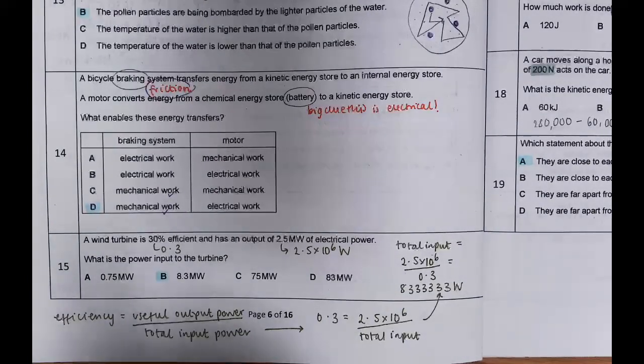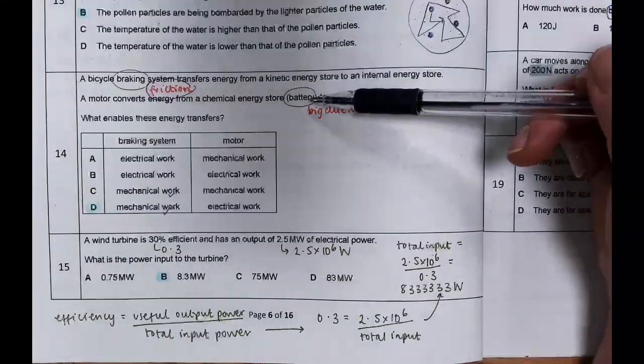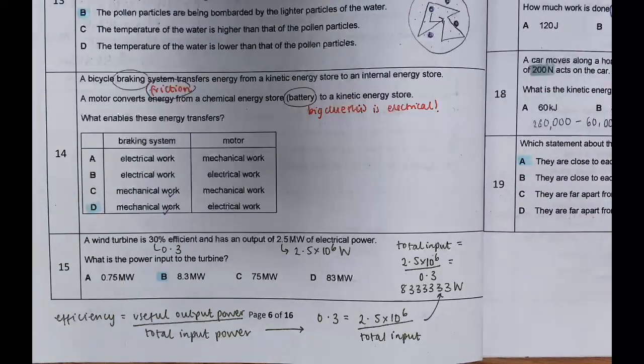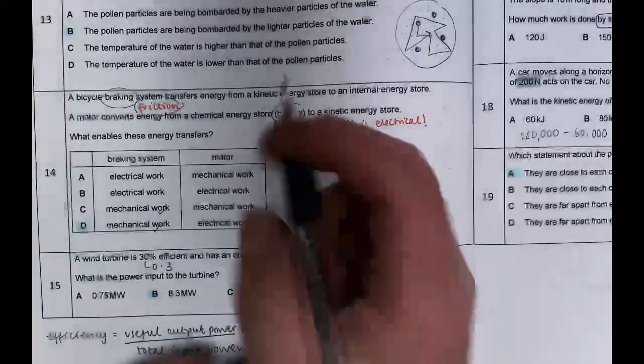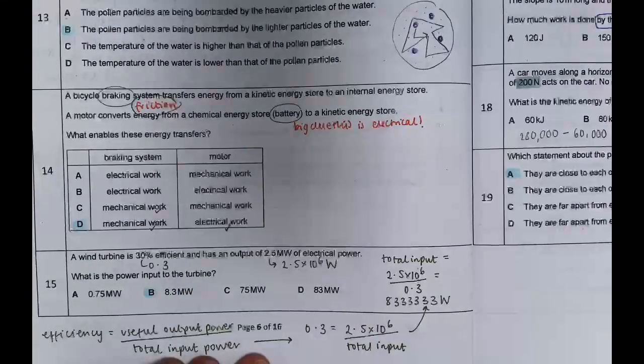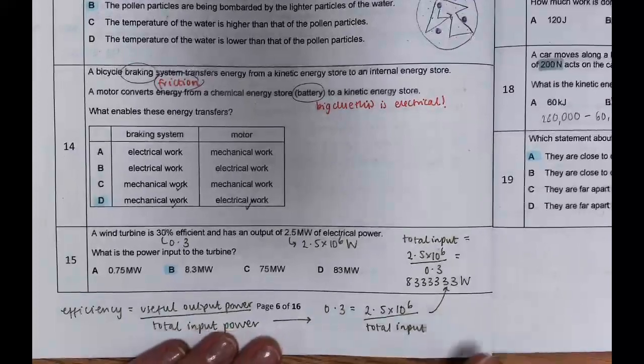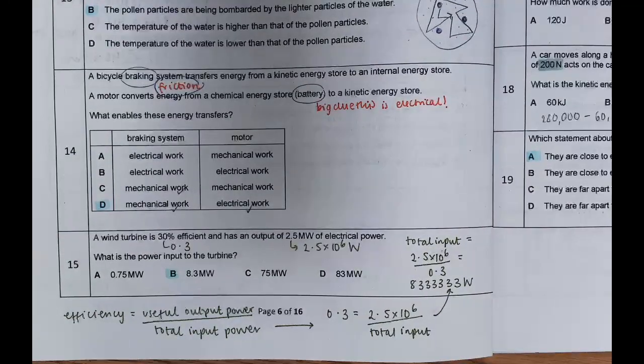It then gives you a bit of a clue. A motor converts energy from a chemical energy store in a battery to a kinetic energy store. Anything that requires a battery is going to be part of an electrical circuit, and so it's electrical work done. It gives you D.